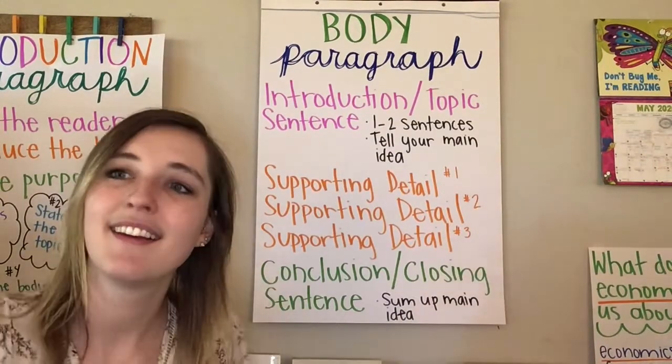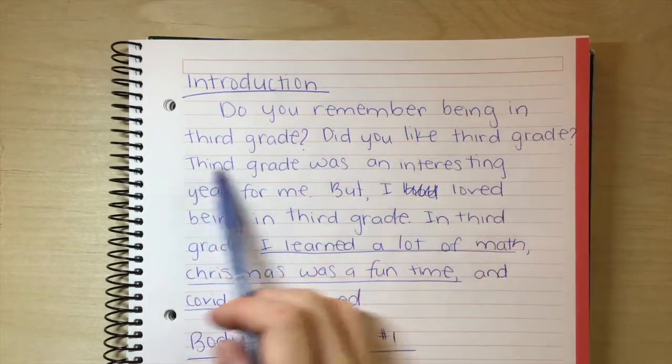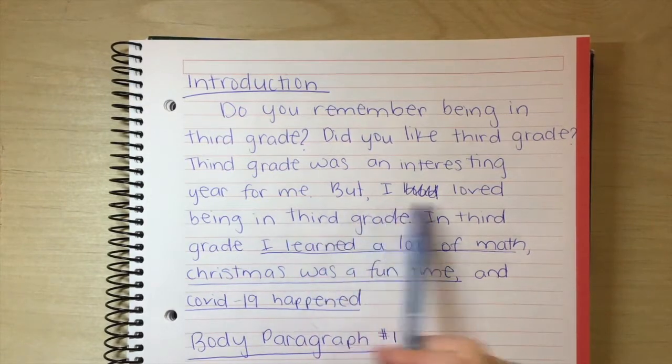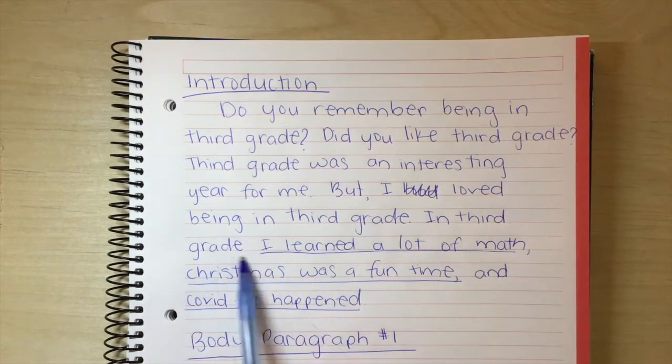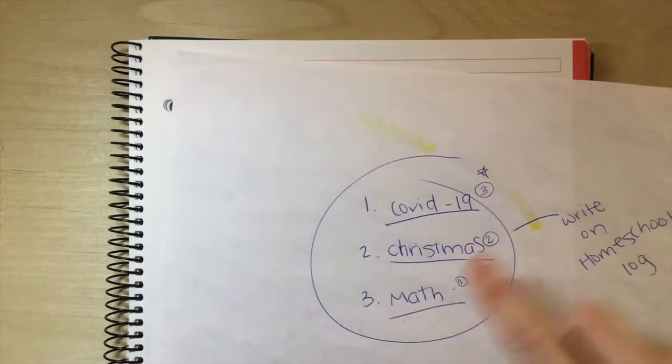Let's get started. So I'm going to go back and I'm going to quickly reread my introduction. It says, do you remember being in third grade? Did you like third grade? Third grade was an interesting time for me, but I loved being in third grade. In third grade, I learned a lot of math, Christmas was a fun time, and COVID-19 happened. All right, so these are the 3 things that I'm going to be talking about. These are the 3 things that I chose right here.